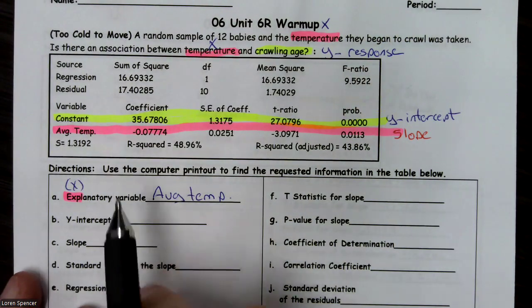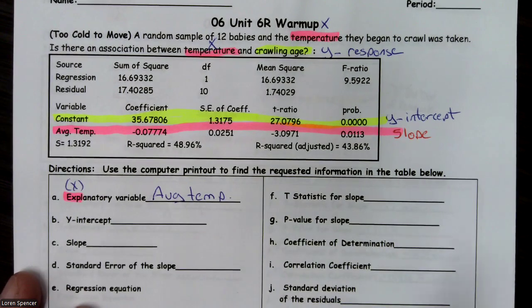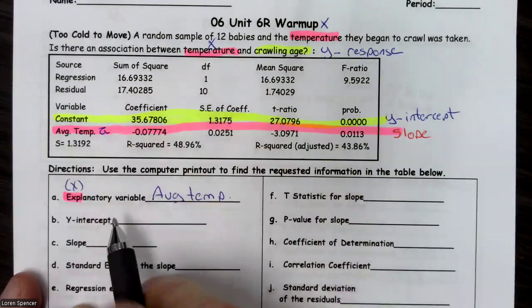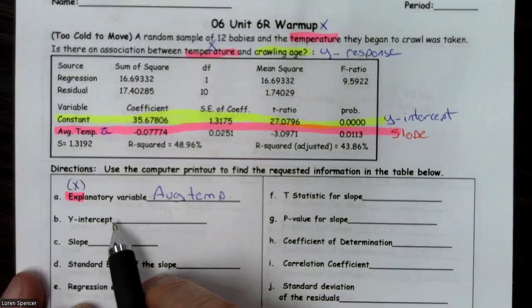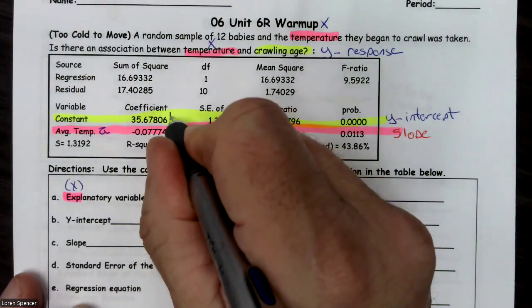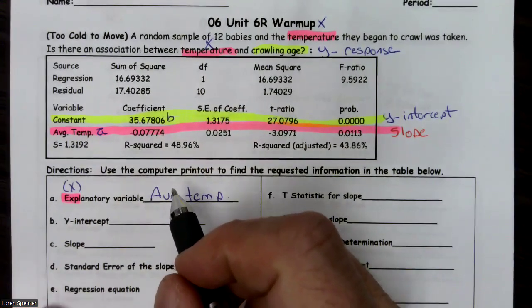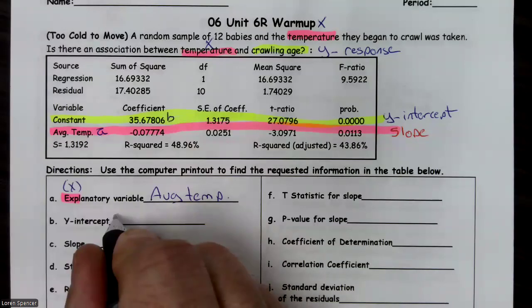Okay, so the very first next thing they asked for after our explanatory variable, which we said was average temperature, is the y-intercept. Well, the y-intercept is going to be on the y-intercept row, of course, and it happens to be the first number, which is 35.678.